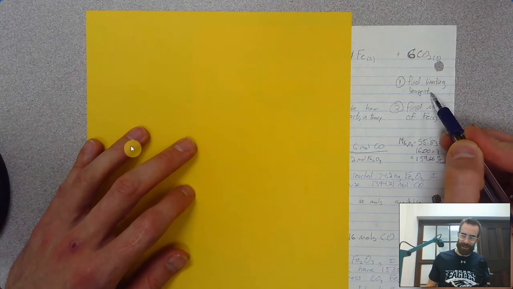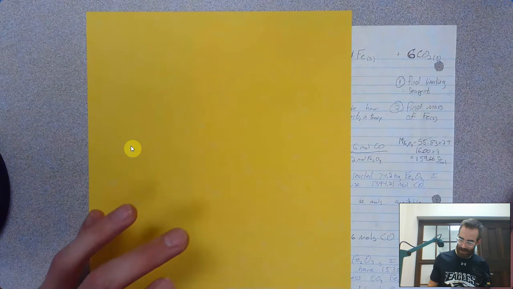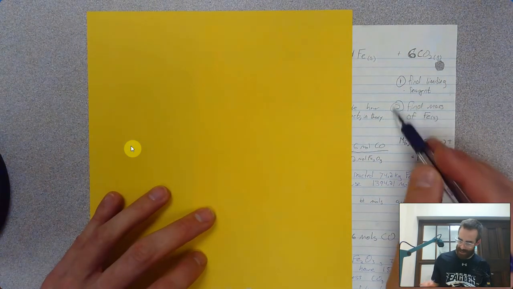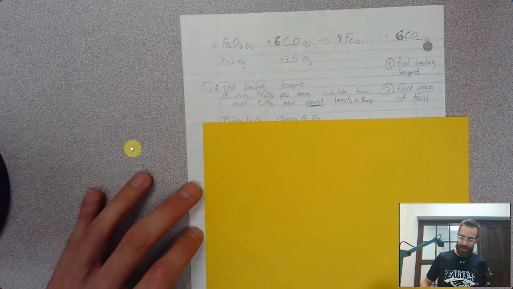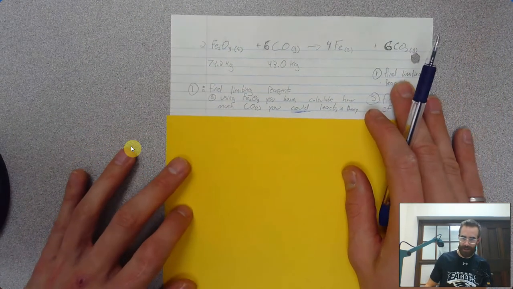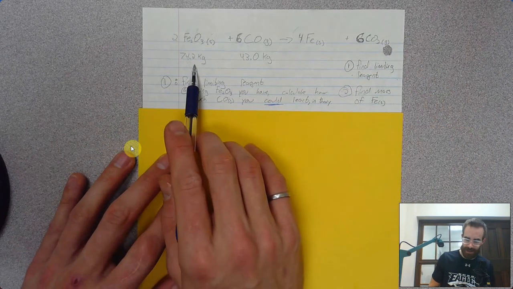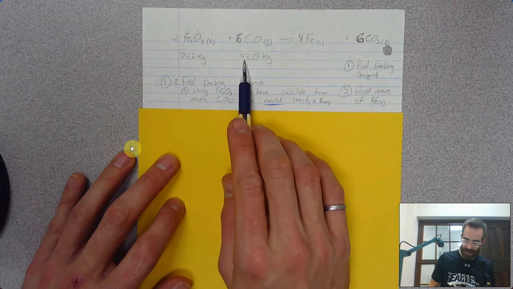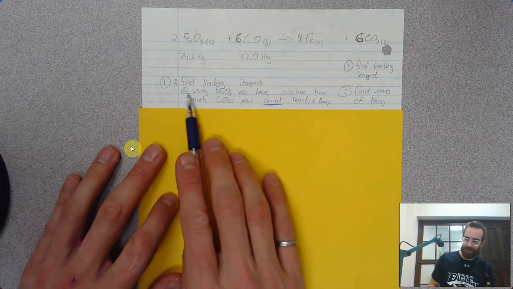Okay, so in order to solve this, the first thing we need to do is find our limiting reagent. Once we know which one is going to be limiting in this chemical reaction, we then use the limiting reagent to find the mass that we can actually create. Okay, so step number 1, find the limiting reagent. We are told in the question that we have 74.2 kilograms of iron 3 oxide, and we've got 43 kilograms of carbon monoxide.